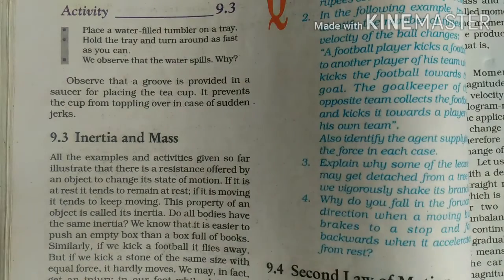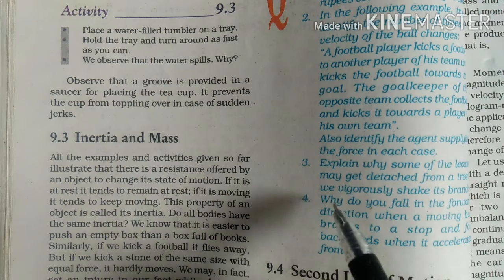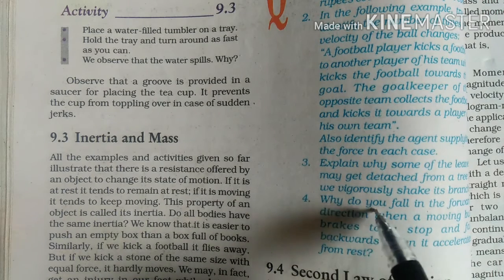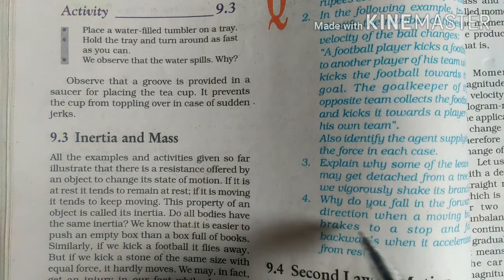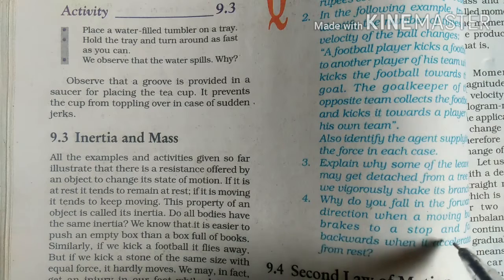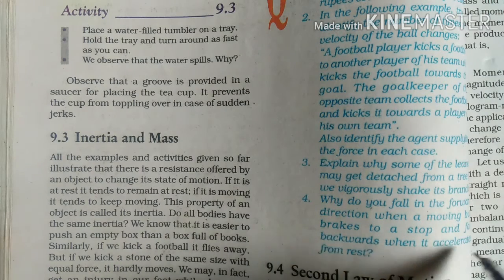Now the next question. Why do you fall in the forward direction when a moving bus brakes to a stop, and fall backward when it accelerates from rest? See the answer.